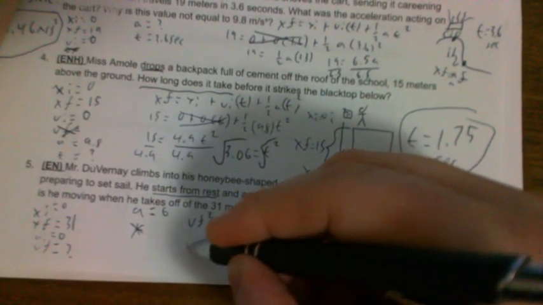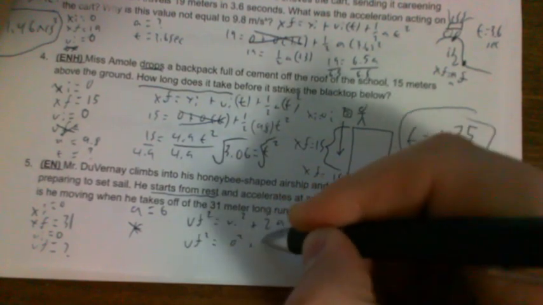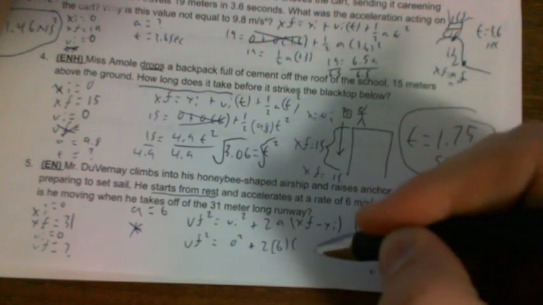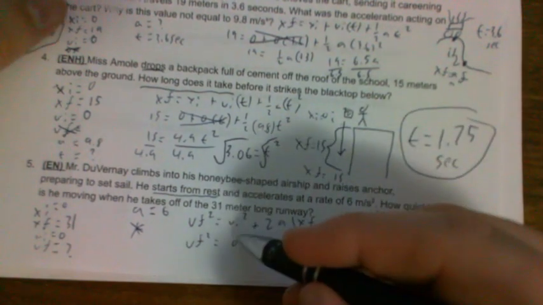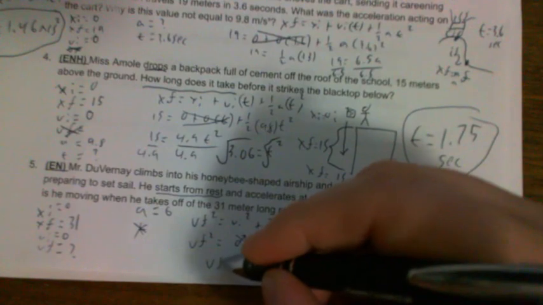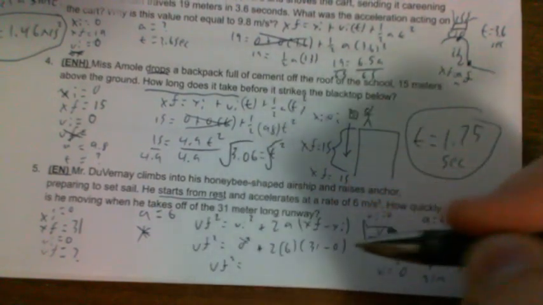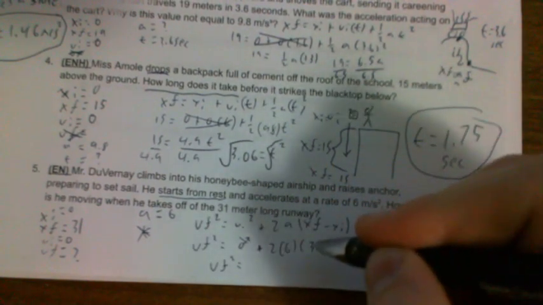So vf, leave that as vf. vi is 0 squared, plus 2 times a. Acceleration is 6. xf is 31. xi is 0. Solve this for vf. Okay, so 0 squared is 0. That's going to drop out. We don't care about that stuff. vf squared equals 2 times 6 times 31 minus 0, which is just 31.